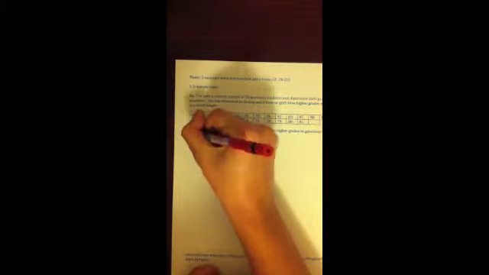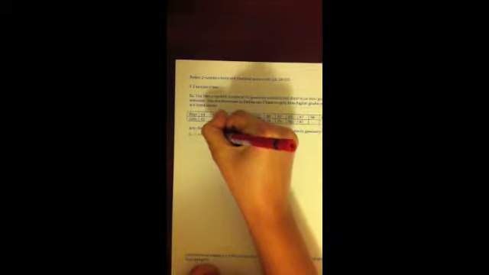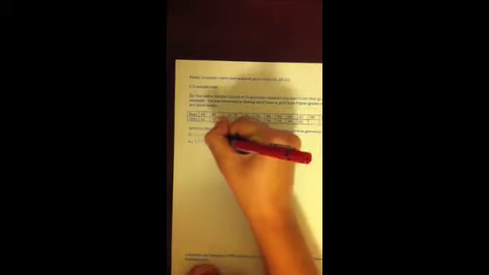So we have two samples, one of boys and one of girls. We're interested in two parameters, mu1, which is the mean geometry grade for boys, and mu2, which is the mean geometry grade for girls.